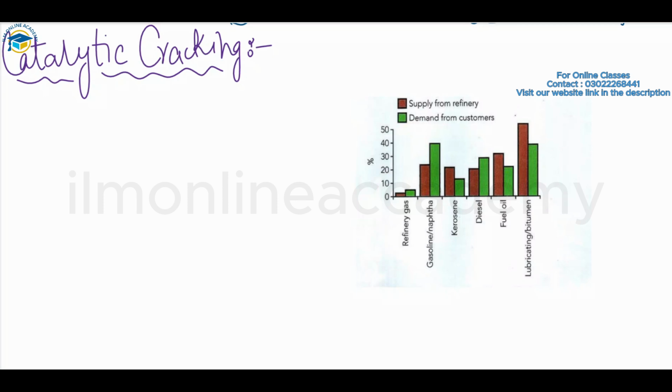The green one you can see here is the demand from the customers. They basically demand more of the gasoline, which is petrol, and the naphtha. The lighter ones, like petrol, are in more demand, and the supply from the refinery is less. There is greater demand for the lighter fractions like petrol that have a shorter carbon chain length, and the opposite is true for the heavier fractions like paraffin and diesel. You can see the demand is less compared to petrol and the others.